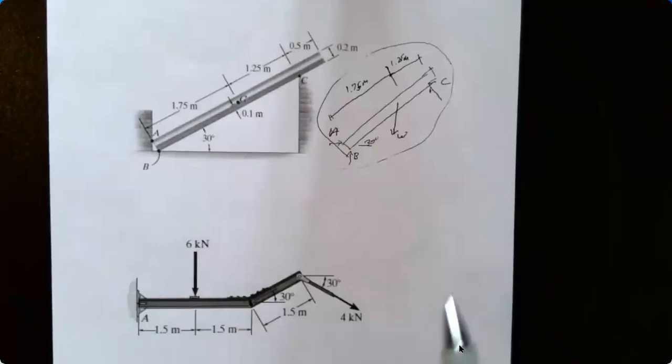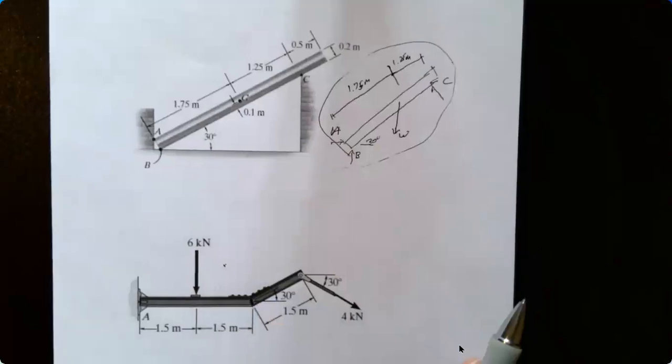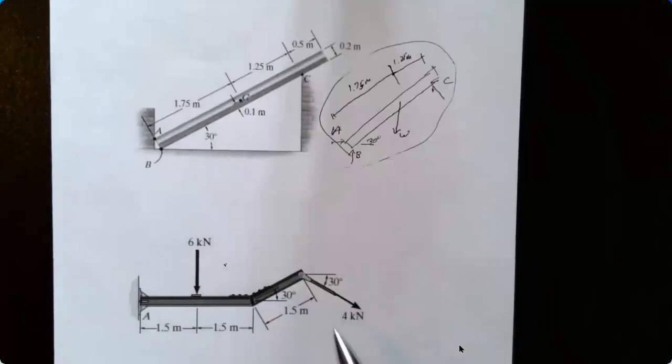This problem, I'm going to work this one in a few minutes. This is a little bit of an unusual problem, and you may see a problem or two like this. First of all, we want to solve for that. This is a fixed support here, so you'll have an X and a Y component and a moment component. That's what you're solving for.